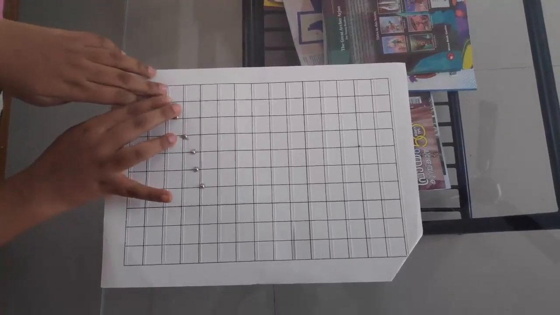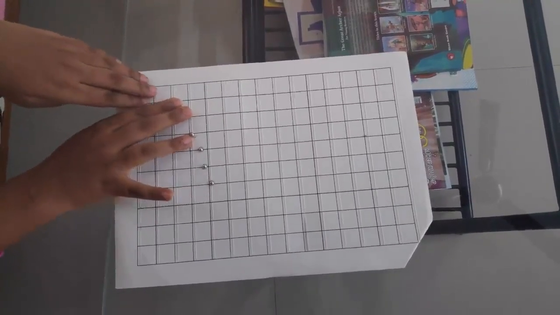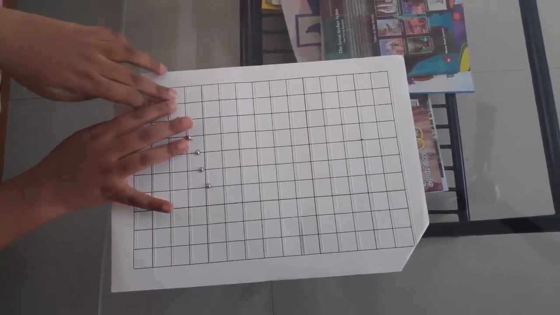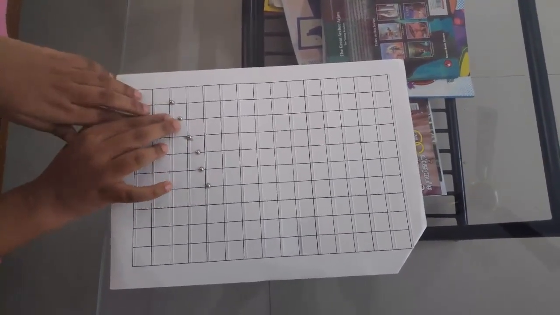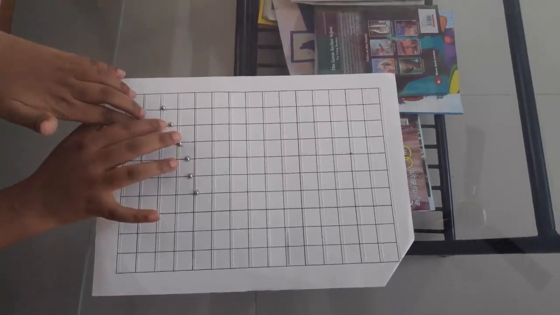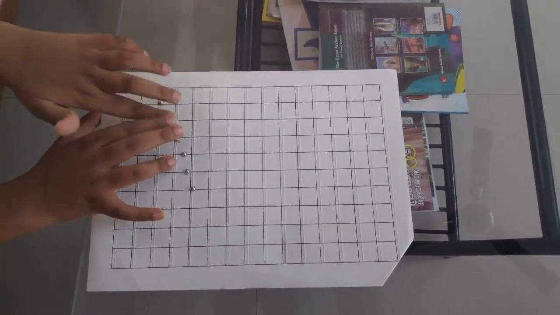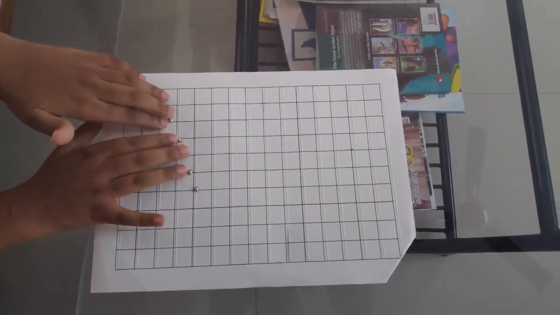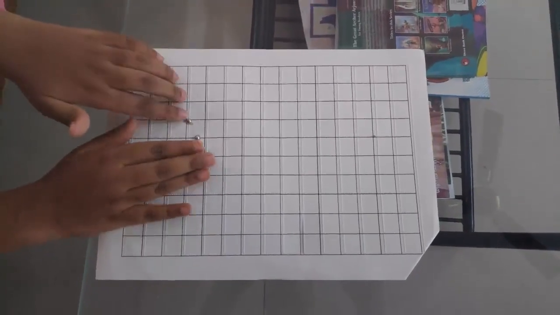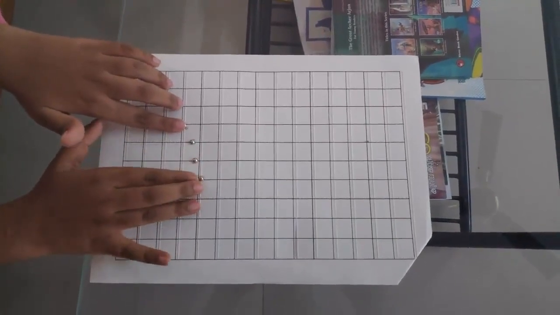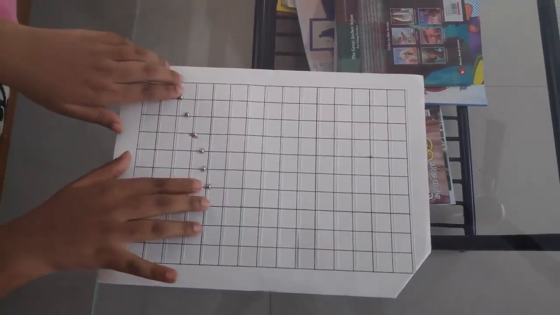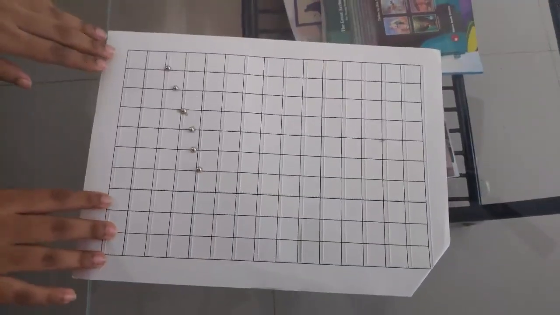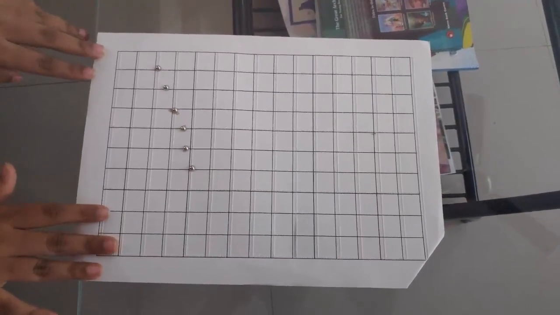So I have found out that for length 15 centimeters, it takes 15 seconds to complete 20 oscillations. Similarly, for 20 centimeters, it takes 18 seconds to complete 20 oscillations. I have plotted 6 such points on the graph. This graph approximately looks like a straight line.